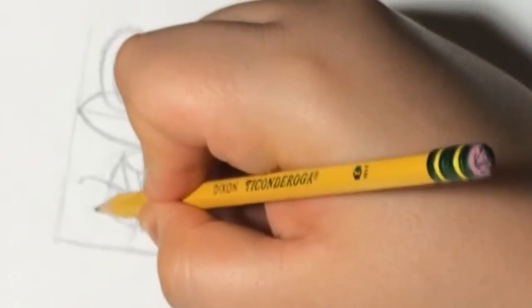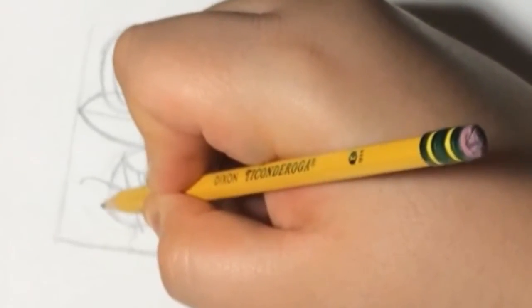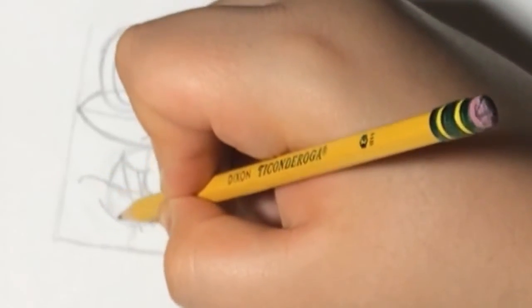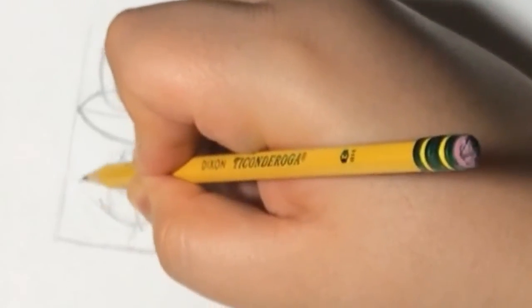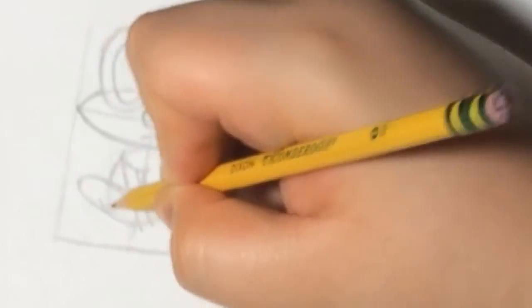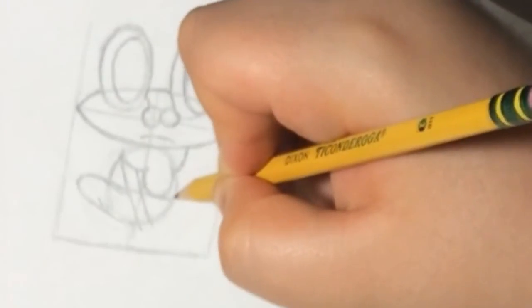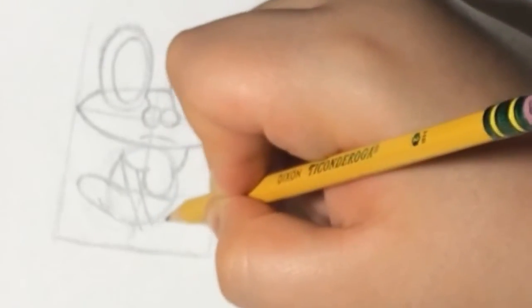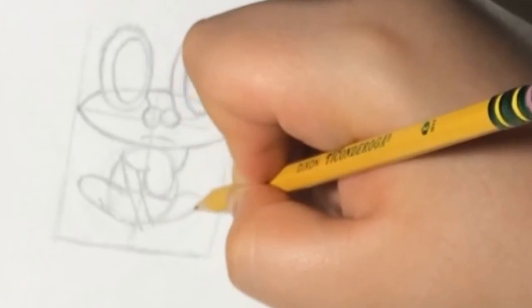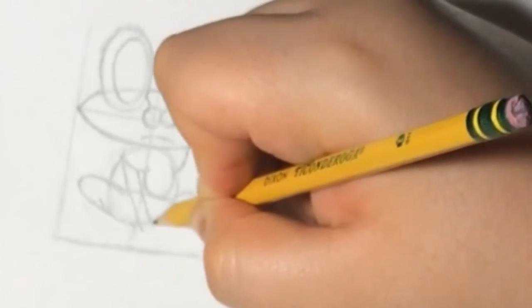And just try to get it proportional to the whole body. Don't make it too thin, you know what I mean? So right here I just started doing the body. I kind of make this like an egg shape in a way, or like an oval, and that's just to make it easier on getting the shape of the leg. Do it on this side too, but I think I erase it and I make it a little bit longer.